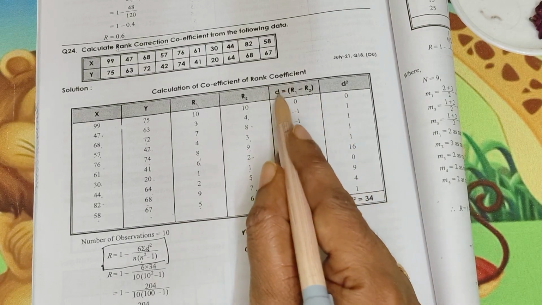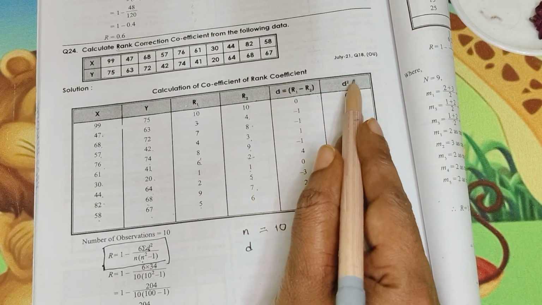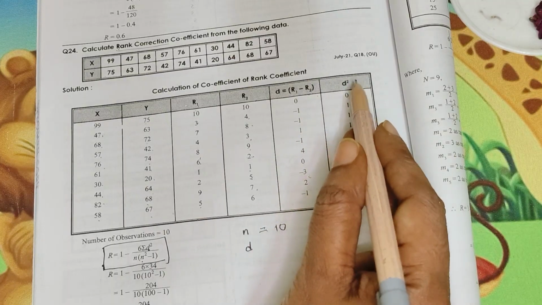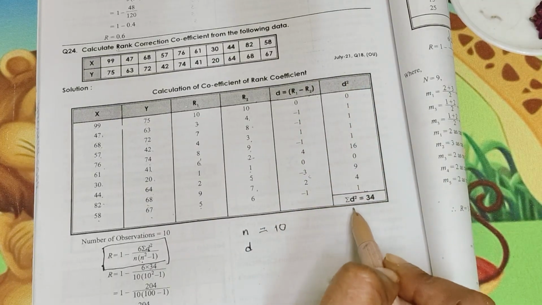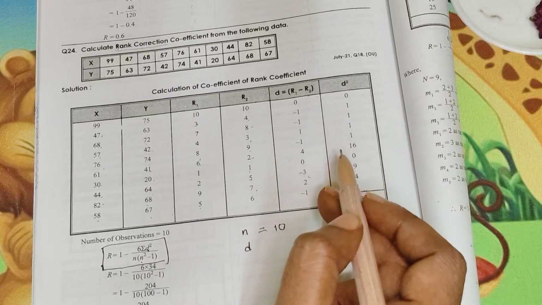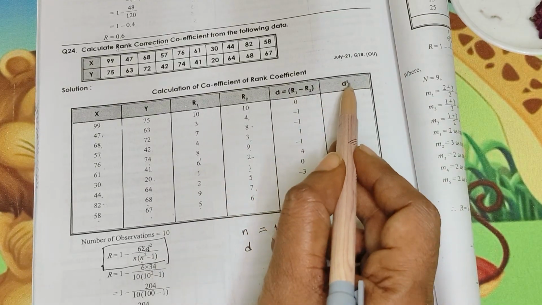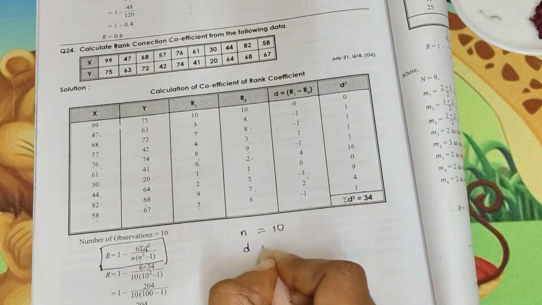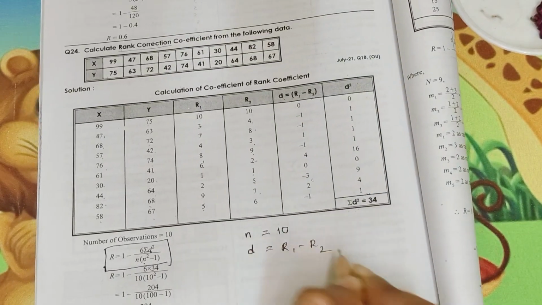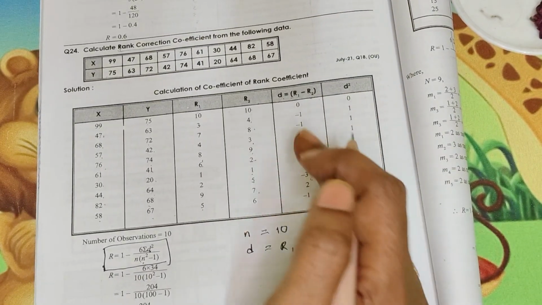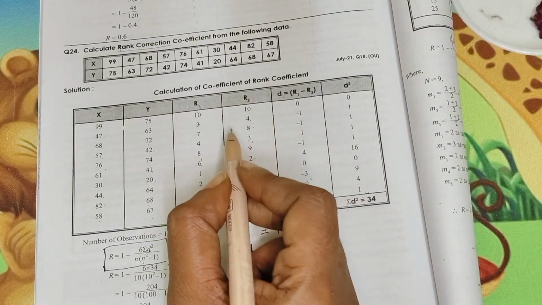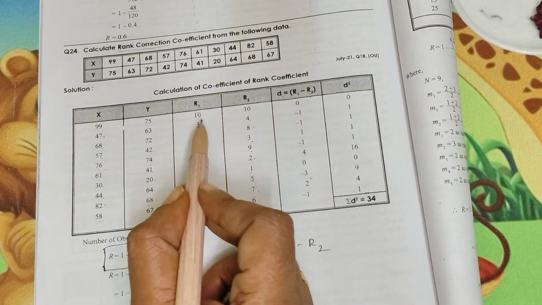After calculating d, we'll get the d square values, because if you square the d values, that will be d square. The total is called summation of d square. First, for the calculation of d square, you require the d value. Here d is equal to R1 minus R2. For this, you require one more column, that is the d column. We already know the R1 and R2 values, so just deduct those values.